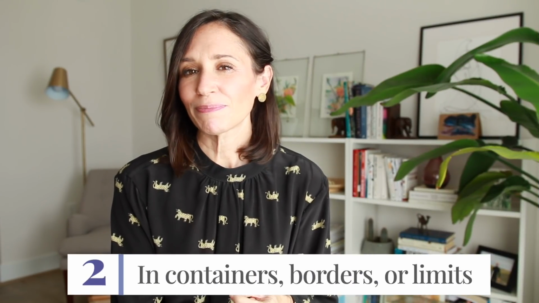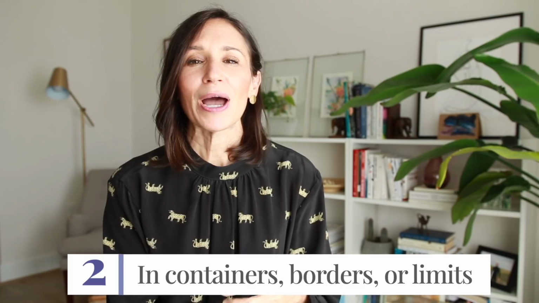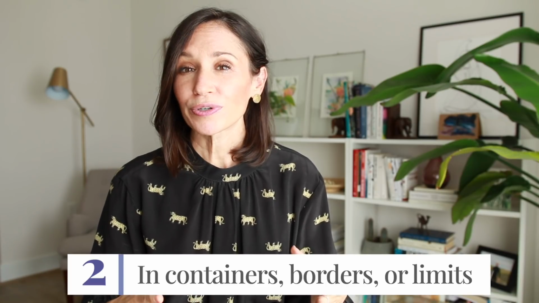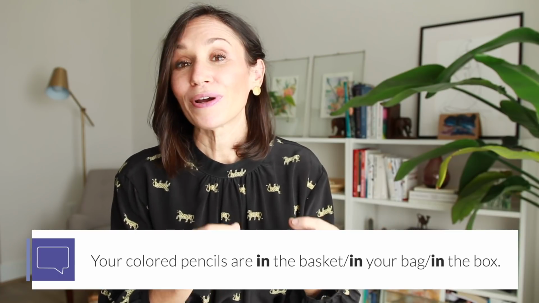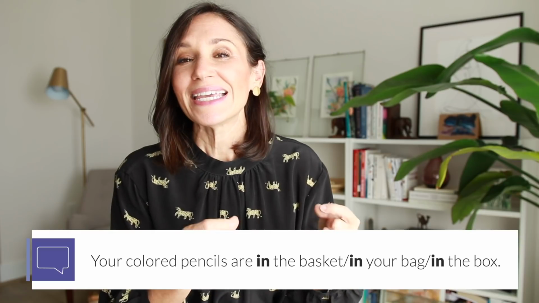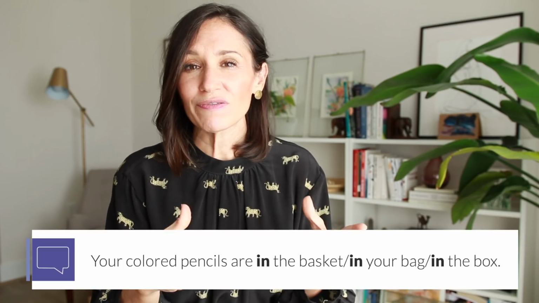Visual strategy number 2, we use the preposition of place in when talking about containers, borders, and limits. Containers can range from pockets to boxes. For example, you might tell your daughter, your colored pencils are in the basket, or in your bag, in the box. Each one of those is a kind of container. We also use in to describe that something or someone is enclosed within the borders of an area.